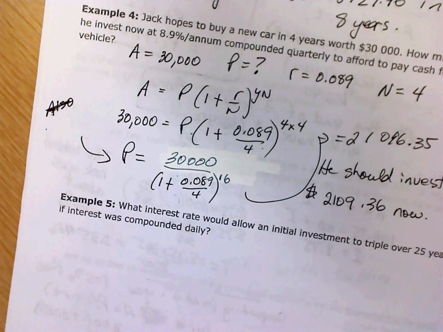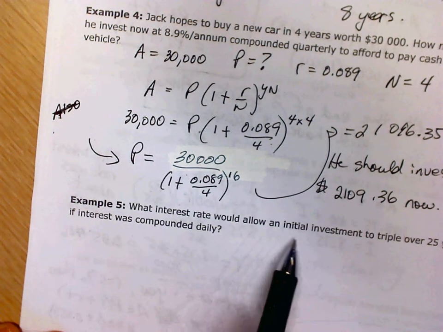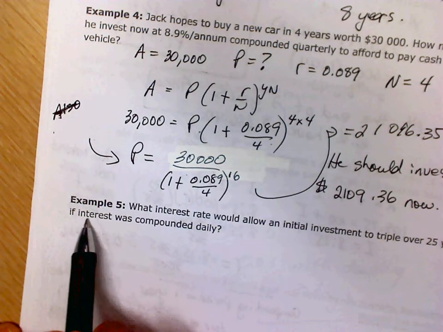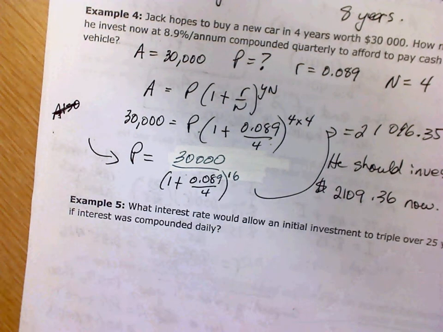Now we're getting a little harder. What interest rate would allow an initial investment to triple over 25 years if the interest was compounded daily? Oh, wow. So we want our initial investment to triple.